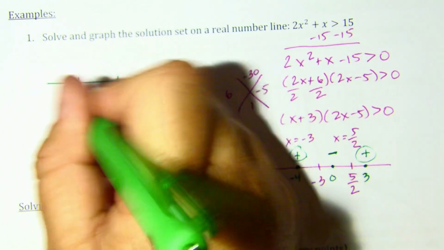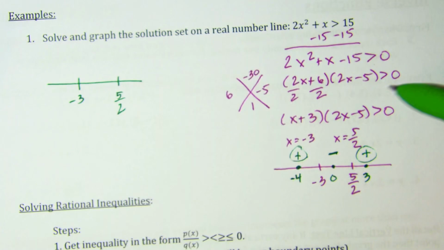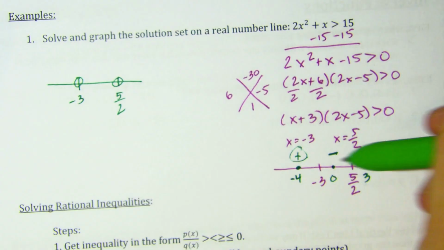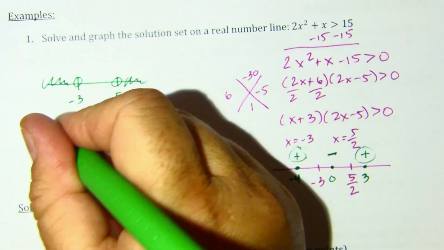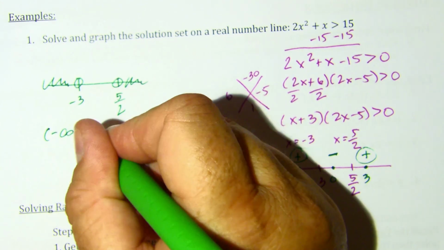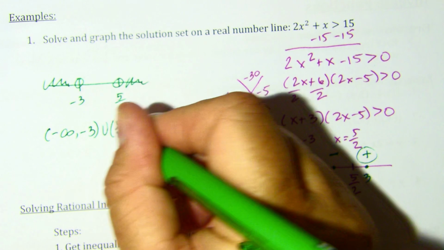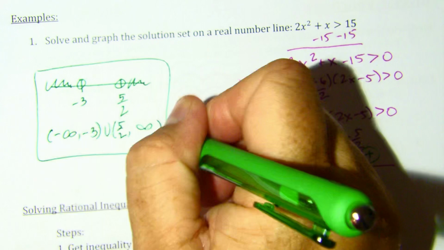So, graphing my answer, negative 3 and 5 over 2. It doesn't have the equal to sign, so I'll have open circles at both of those dots, and I want where it's positive, and that's over here and over here. And then writing my answer in interval notation, negative infinity to negative 3, parentheses because open dot, and then 5 over 2, again parentheses, open dot, to infinity. And that's my answer.